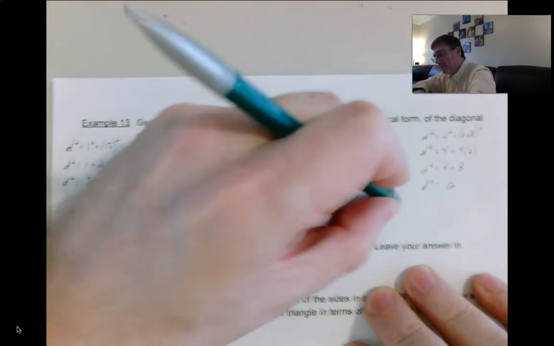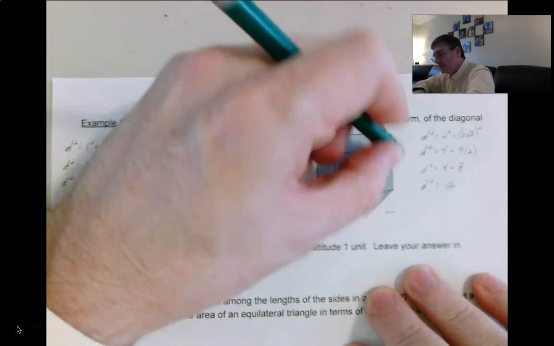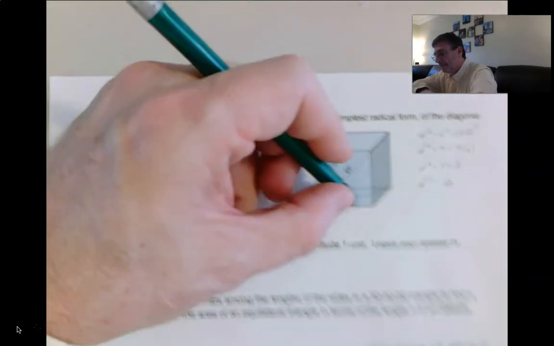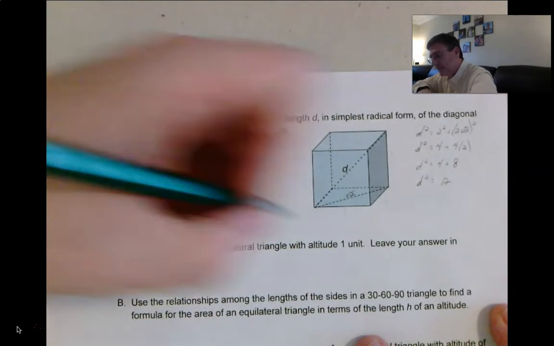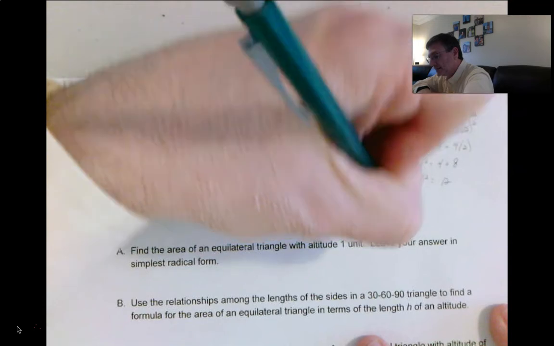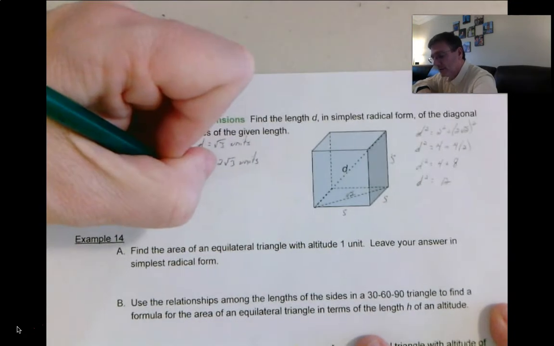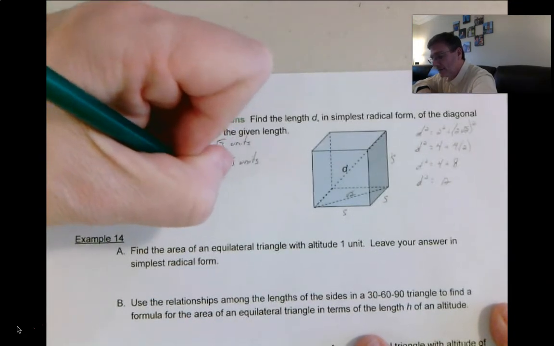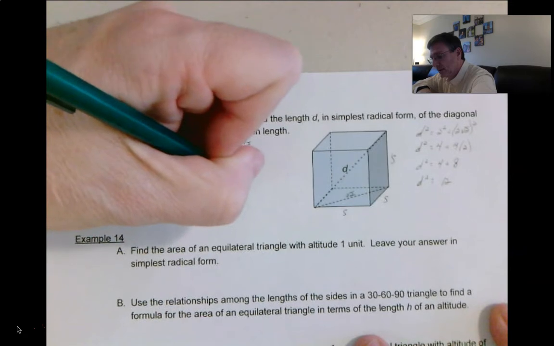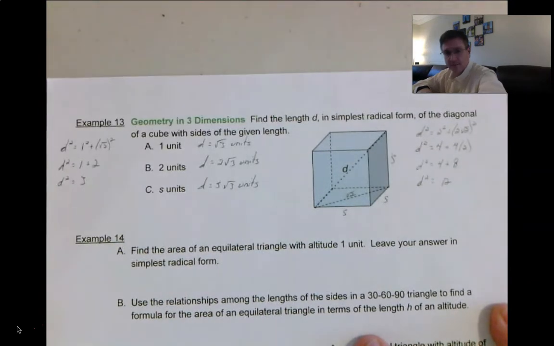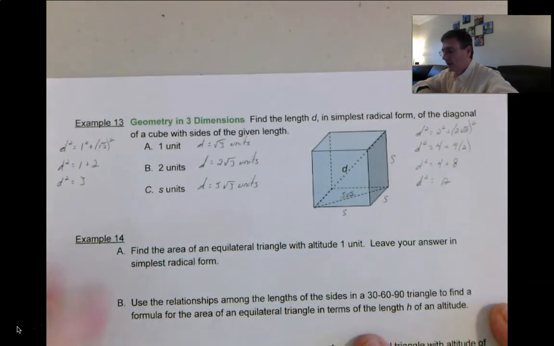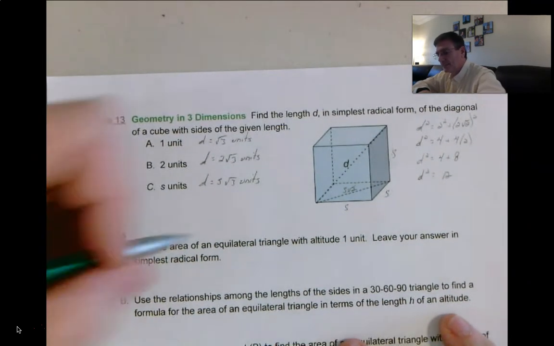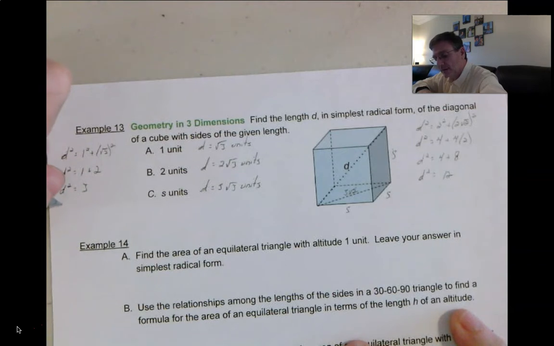Now, change the 2s to S's. S, S, S. So my prediction here, D is going to equal S square root 3 units. That's my prediction based on the pattern. This makes this S square root 2. And we're going to do the Pythagorean theorem one more time. We'll go back over to the left side here.